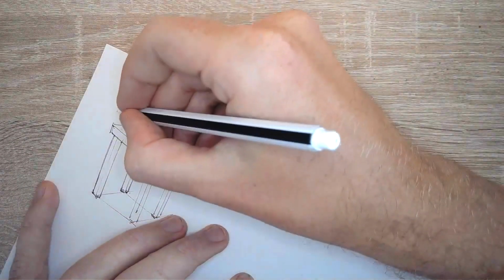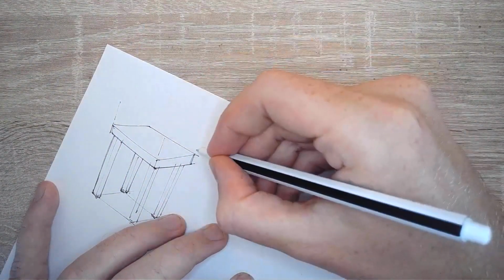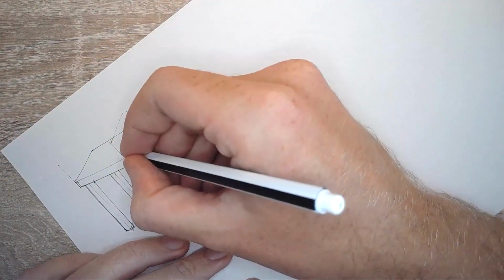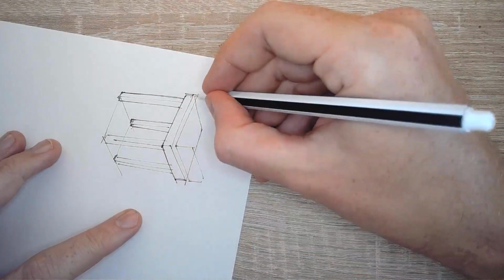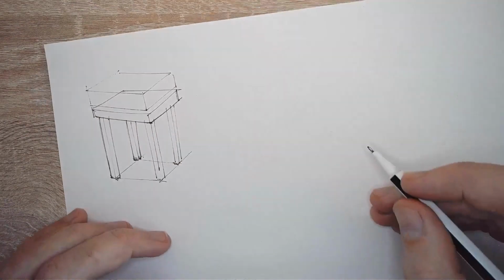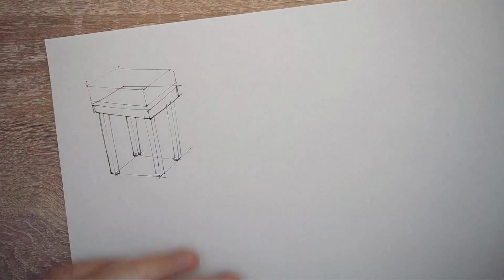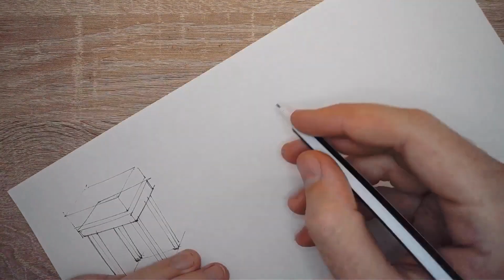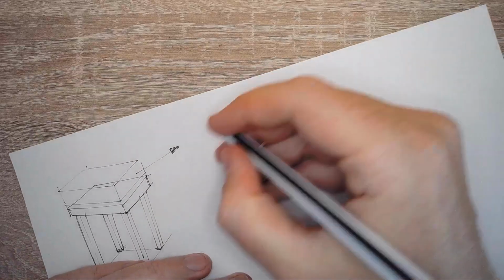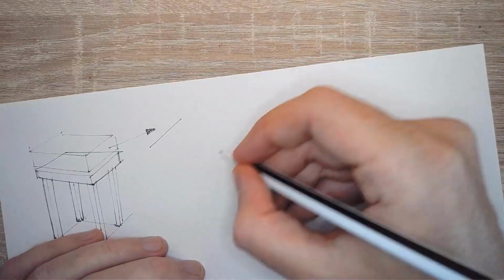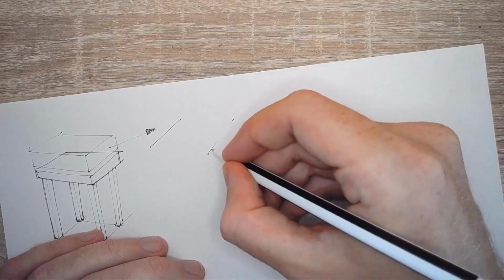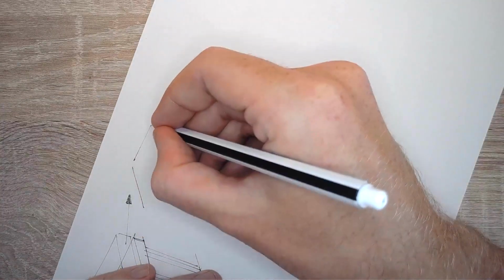So let's say if we want to put an upholstered something on top of it, a pillow, I am going to draw this pillow as a rectangle first, or a boxy thing, and let's build on it. First thing that I'm going to do is just draw this rectangular boxy thing, but I am not going to connect the edges.